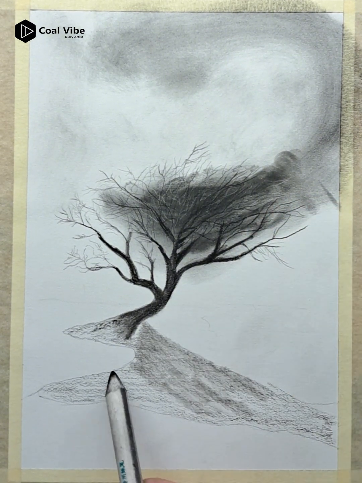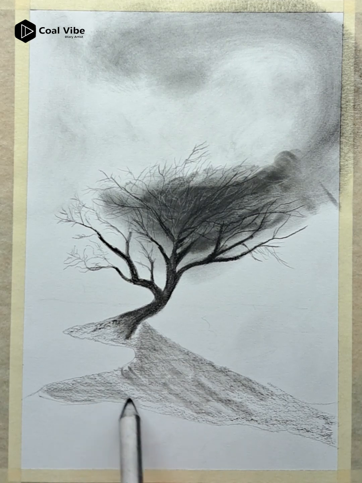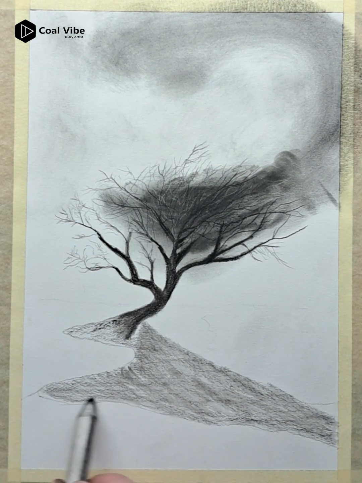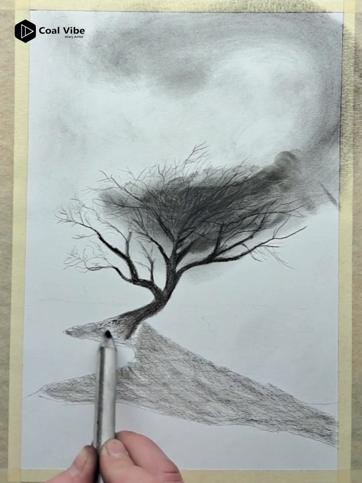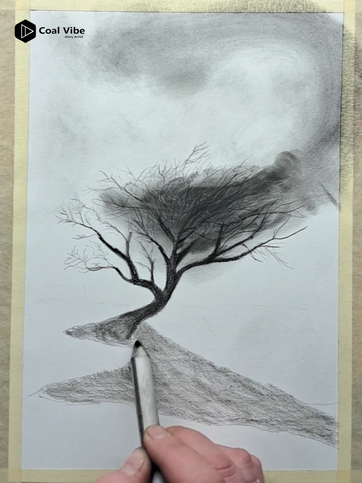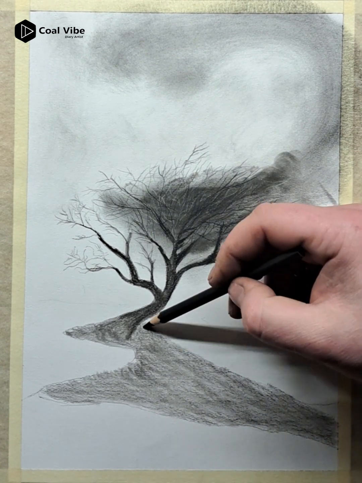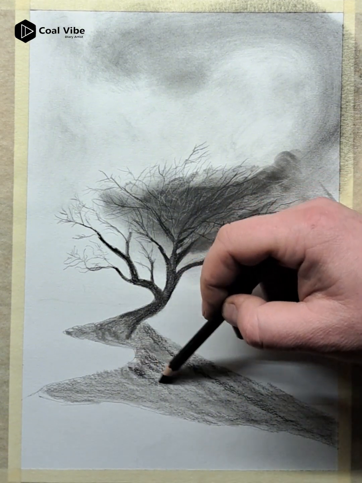Deeper shadows help create a sense of space and volume. To add drama, I strengthen the shadows under the tree and in the folds of the landscape. Due to this, the tree seems to grow from the darkness, creating an even stronger effect of loneliness.